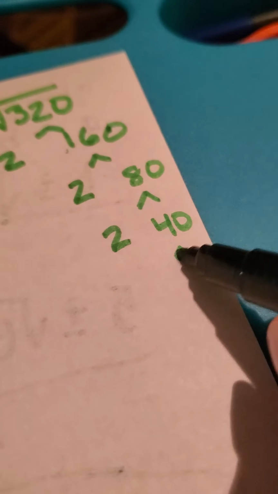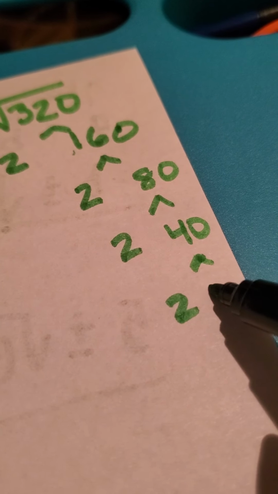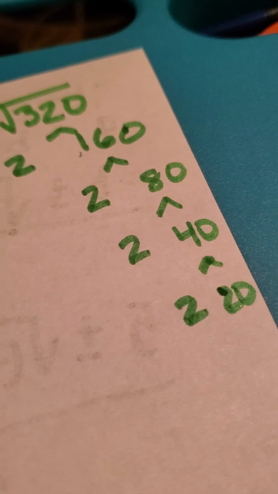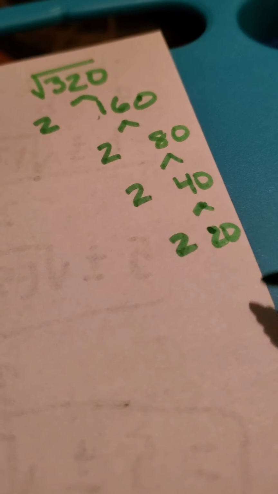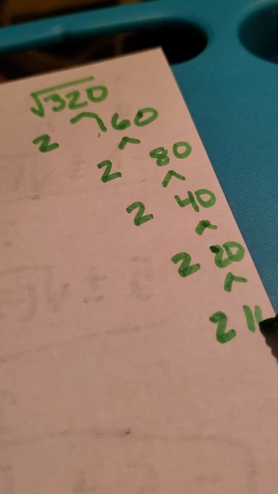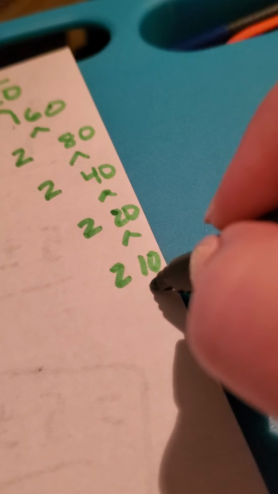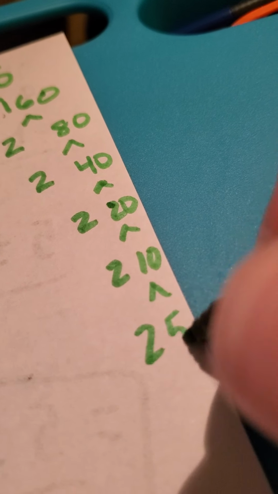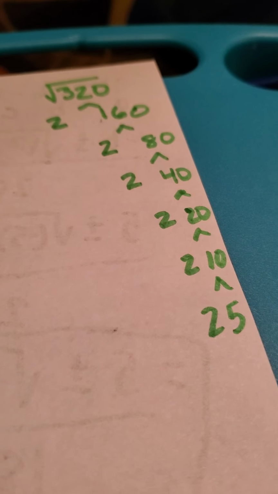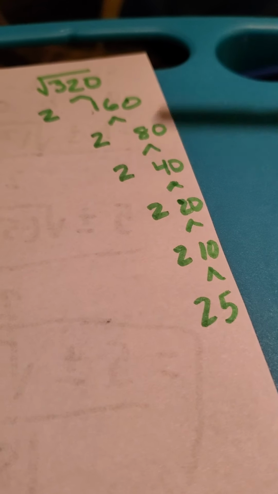I'm going to do 2 and 80. Again, you could use something totally different like 4 and 40. I'm going to keep going with the 80 into 2 and 40. With the 40, I'm going to go 2 and 20. With the 20, I can go 2 and 10. And again, I could do 5 and 4 if I wanted to. And the 10, I'll have 2 and 5. And then when I get to 5, I cannot break it down any further.